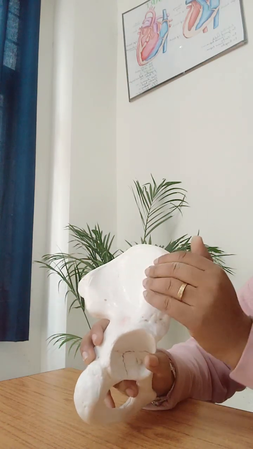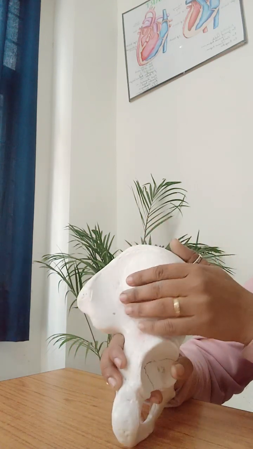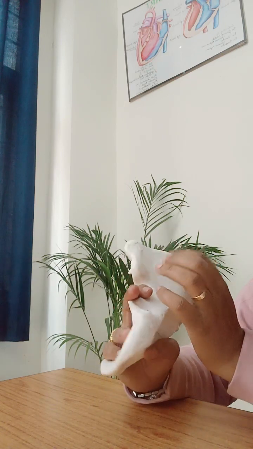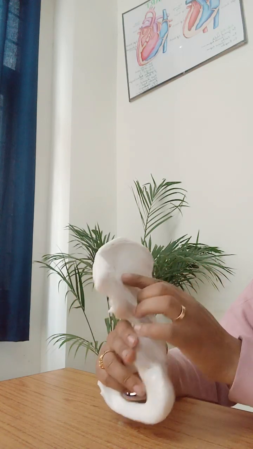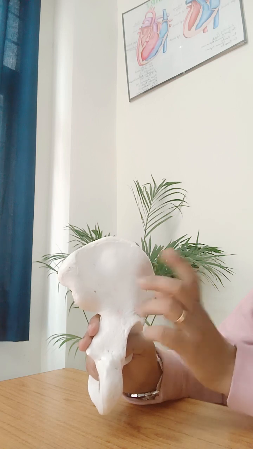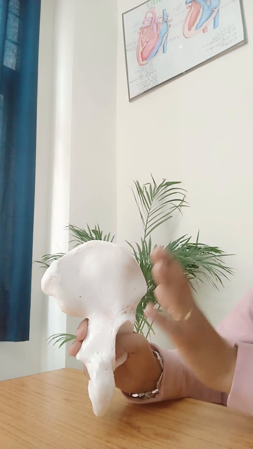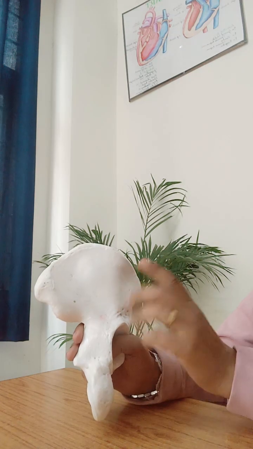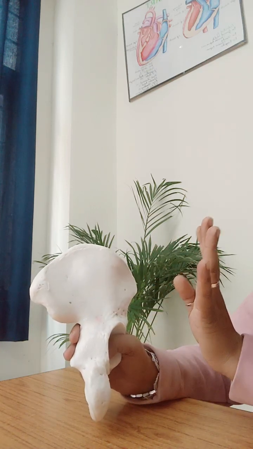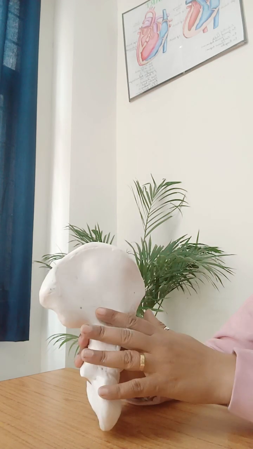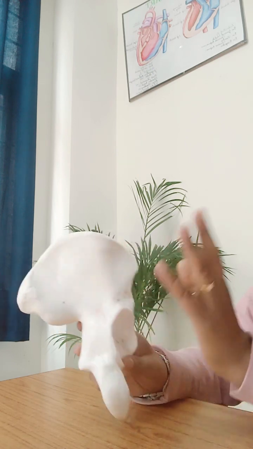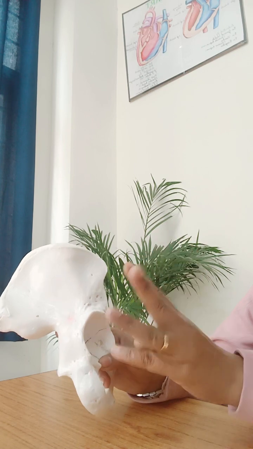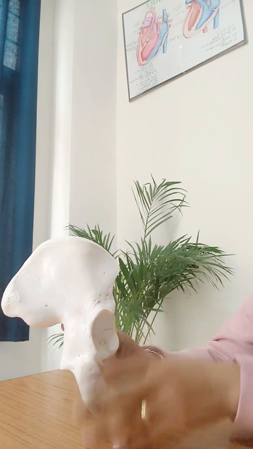Next is the gluteal surface. This is the outer surface of the ilium, convex in front and concave behind. It is divided into four areas by three gluteal lines: the posterior gluteal line, which is shortest; the anterior gluteal line, which is longest; and the inferior gluteal line, which is most ill defined.